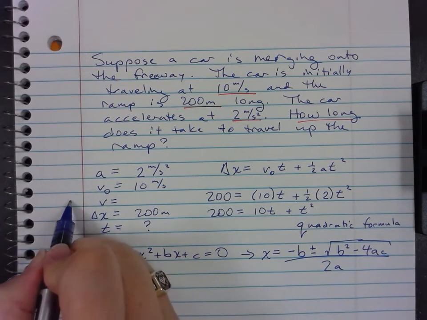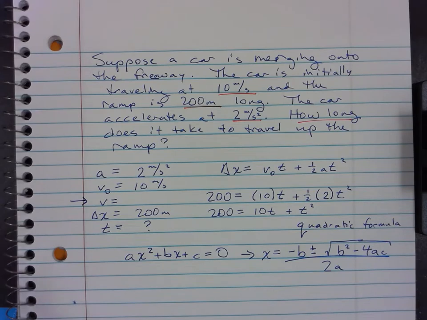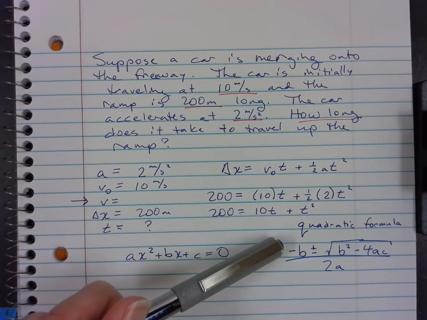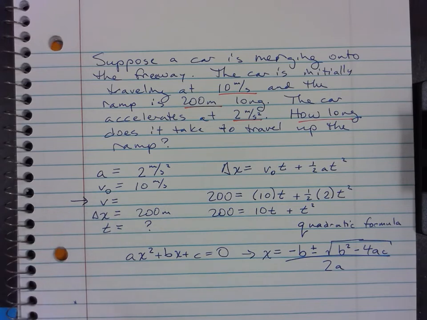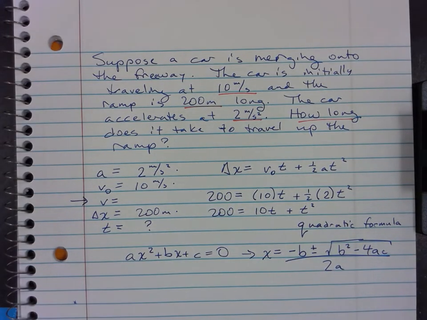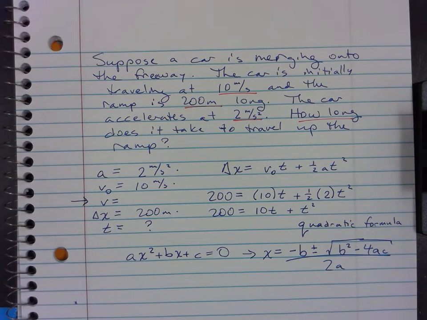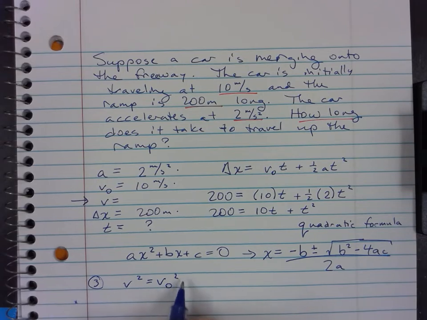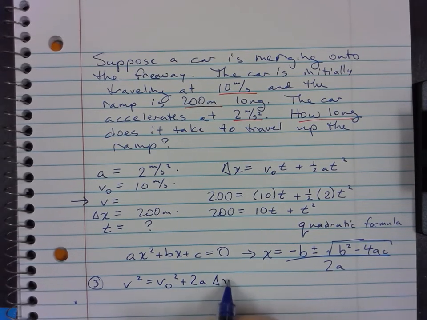I don't need to know v to solve this problem, but then I have to use the quadratic formula. What I could do, since I know a, v naught, and delta x, is get the final velocity from equation number 3. v squared equals v naught squared plus 2a delta x.